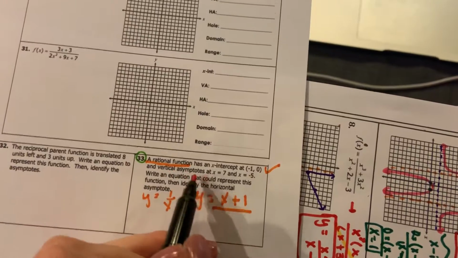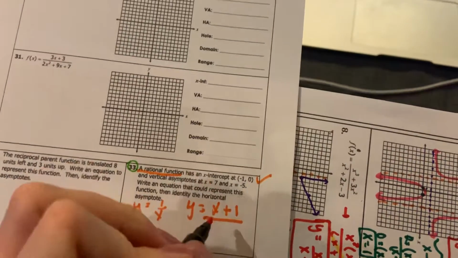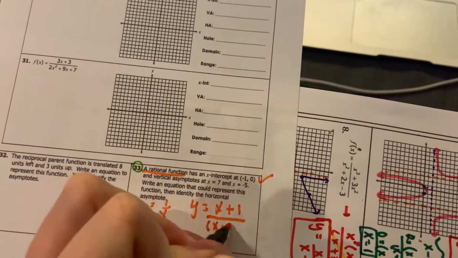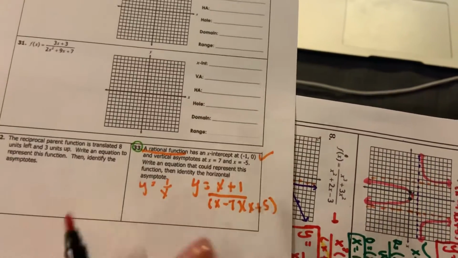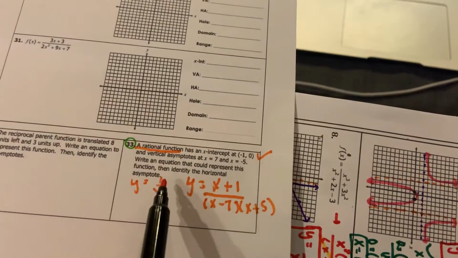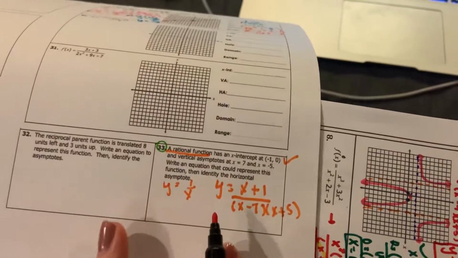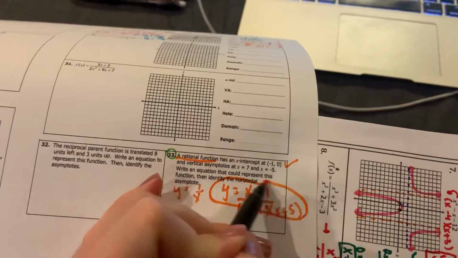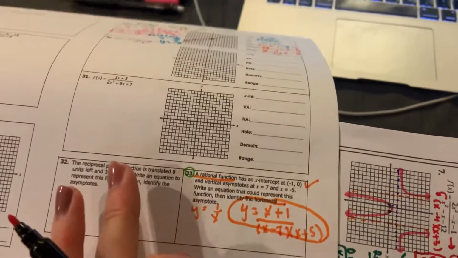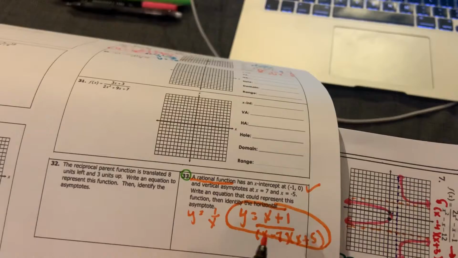The vertical asymptotes, this is what's going to be the denominator, right? So I know that is going to be at x minus 7 and x plus 5. It's in factored form. Write an equation that could represent this function and identify the horizontal asymptote. All right, well, technically this is the equation, right? So that would work. But if I want to know the HA, I need it in standard form.